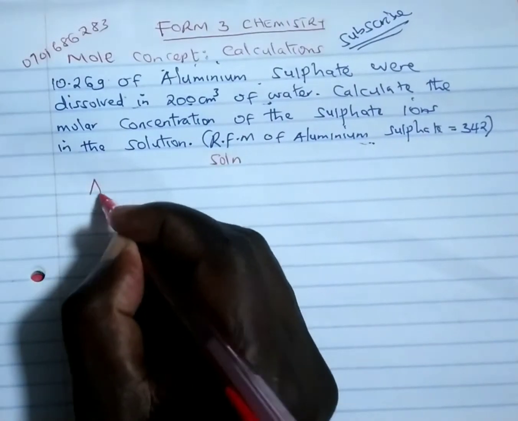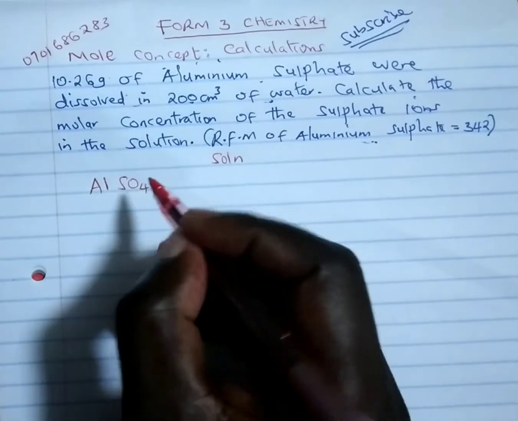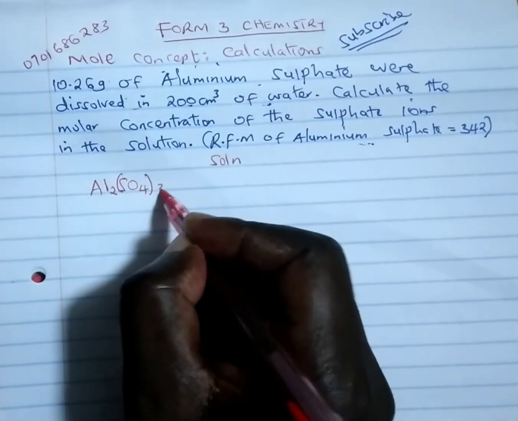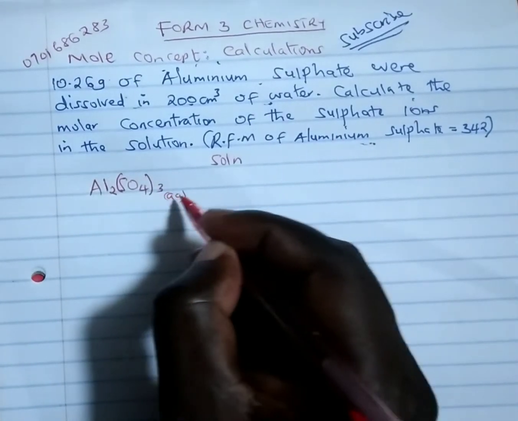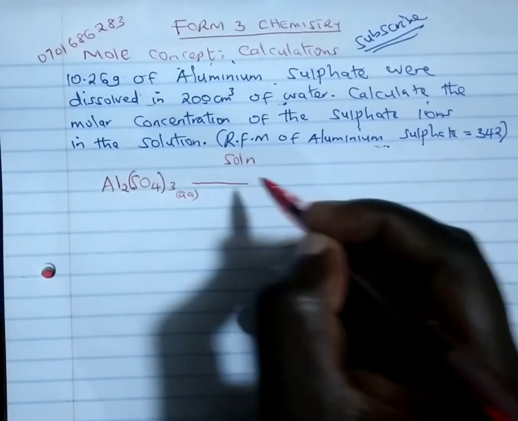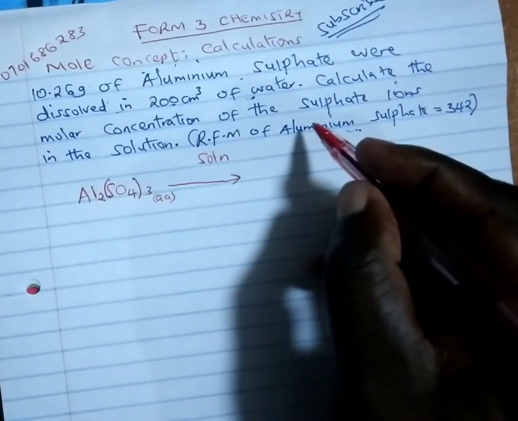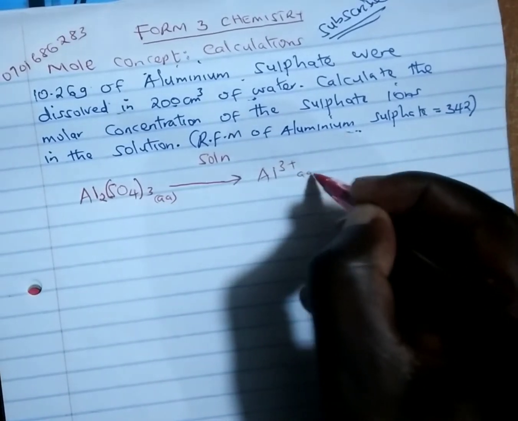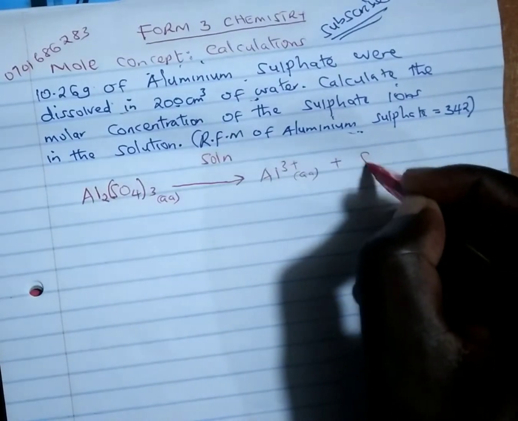We have aluminum sulfate. The valency of the sulfate is 2 and that of aluminum is 3. This is a solution and therefore we use aqueous. This solution contains aluminum ions and also the sulfate ions.